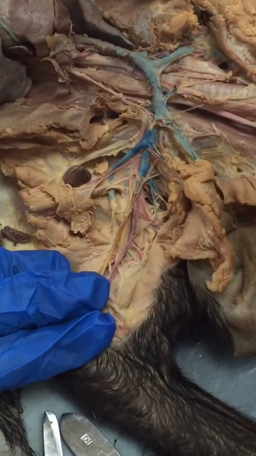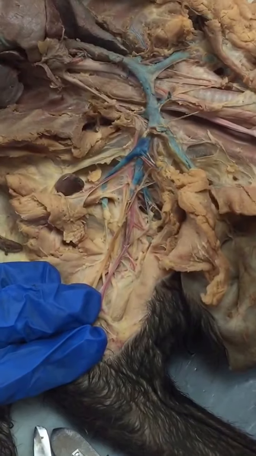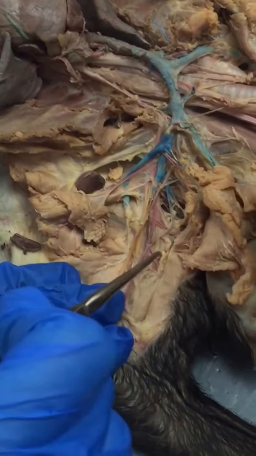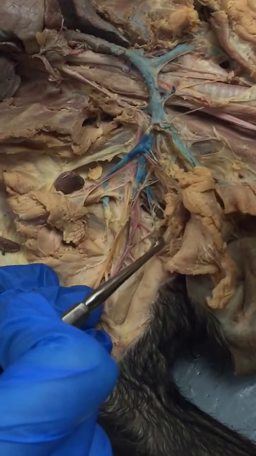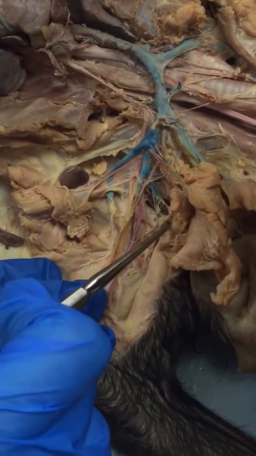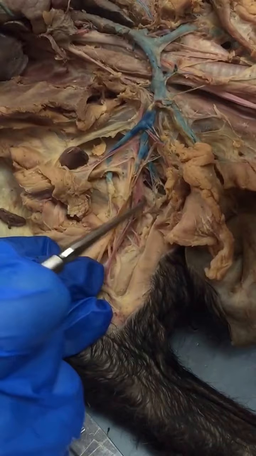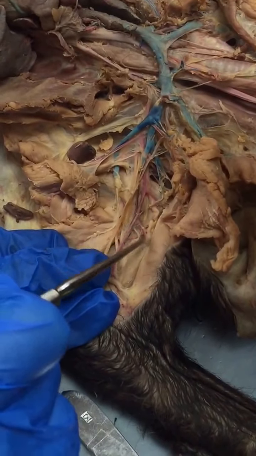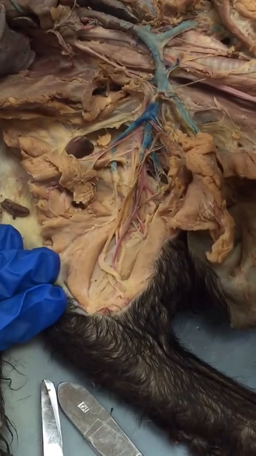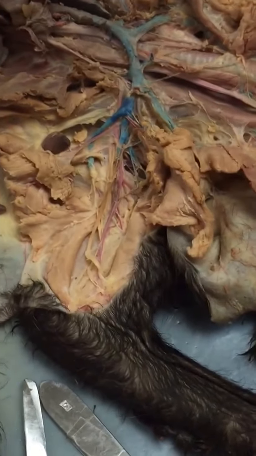Do I remember all those right? Oh, I think I said posterior. Sorry, anterior humeral circumflex is this one. The posterior humeral circumflex we're not doing. It's like a branch off of the anterior. So we have subscapular, anterior humeral circumflex, and then the deep brachial. Okay? That's all.